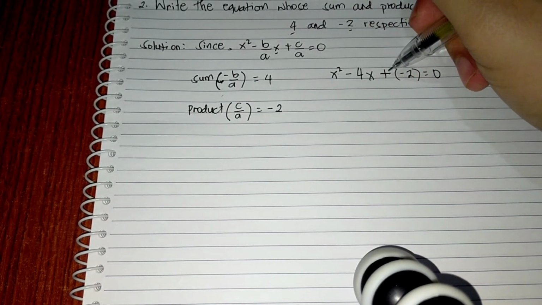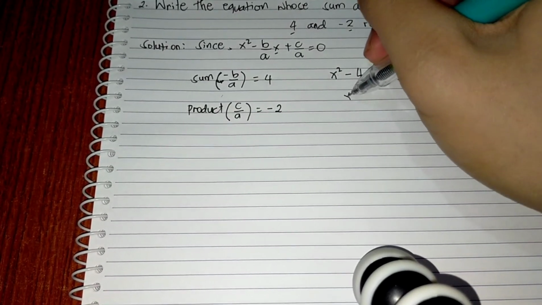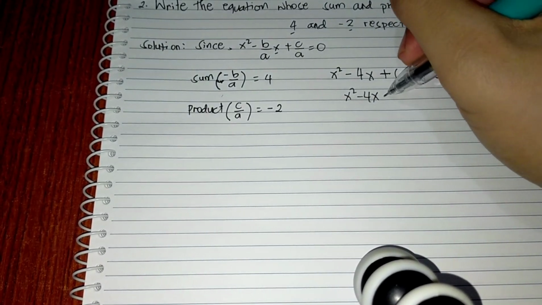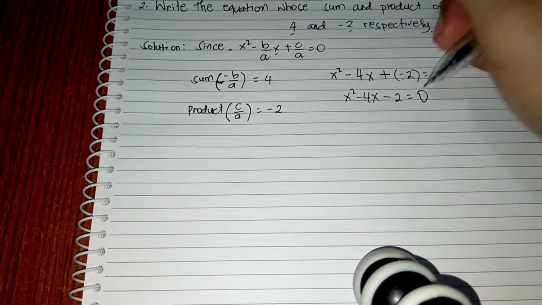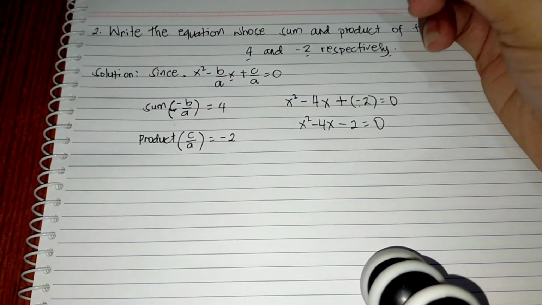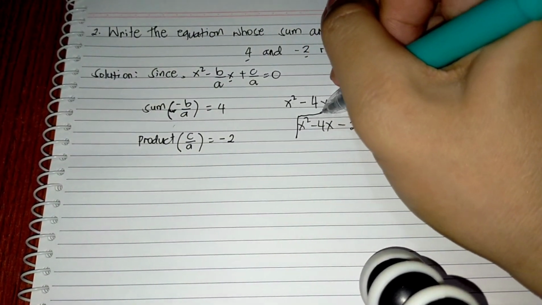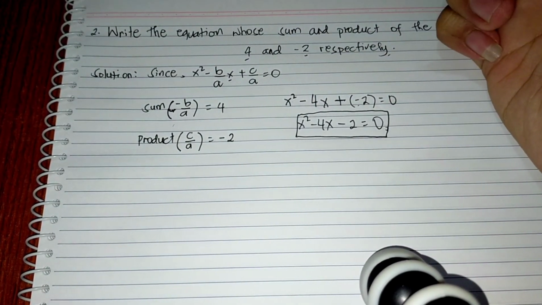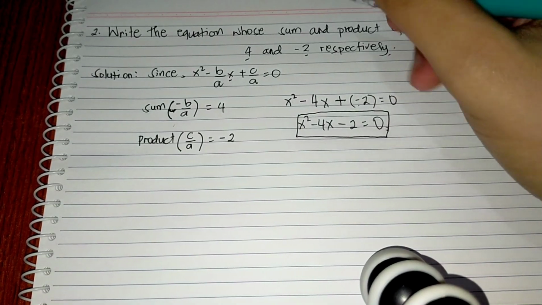Simplify lang natin since nailagay ko yung plus. So, x squared minus 4x, positive times negative, negative 2 is equal to 0. Therefore, the equation is x squared minus 4x minus 2 is equal to 0. And that is the equation.